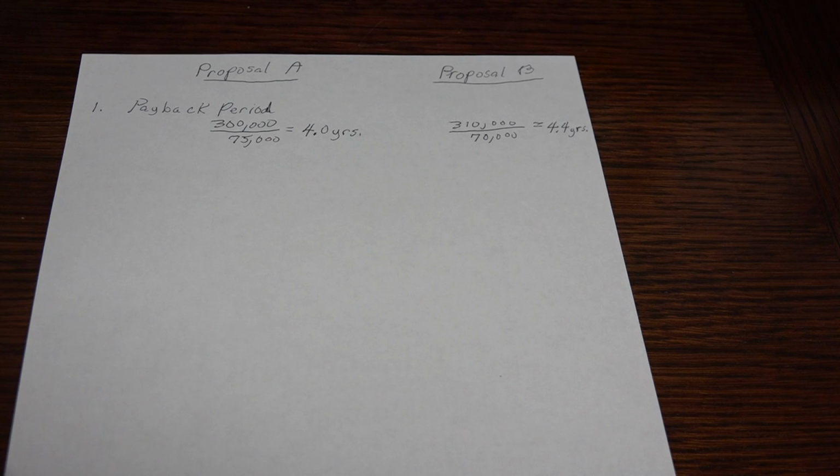So if you were doing strictly the quick and dirty payback period estimation, which would you pick? Well, from this analysis, you would pick Proposal A, and again, you'd have to consider all the downside, all the negatives to payback period. Doesn't consider net present value, doesn't consider cash flows after the payback period, all that stuff.